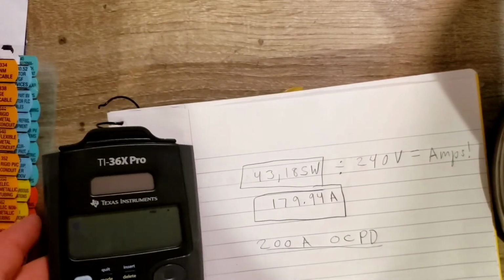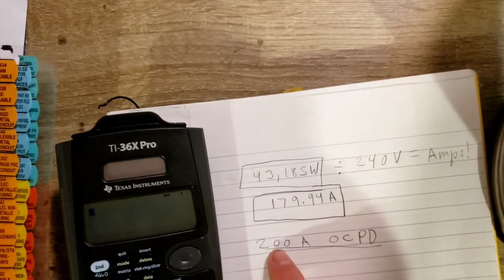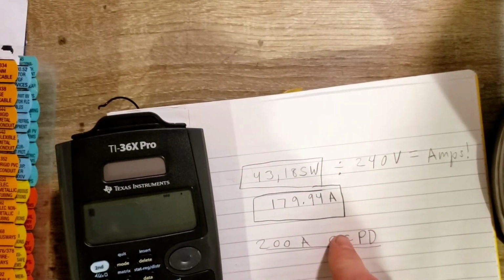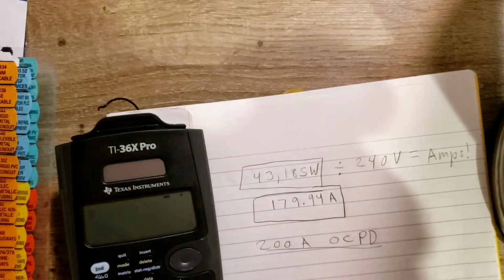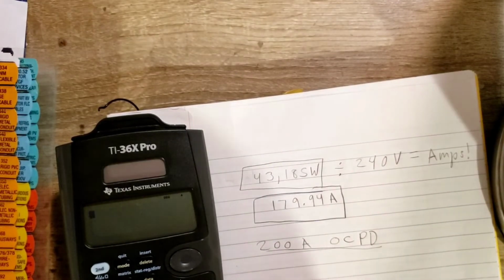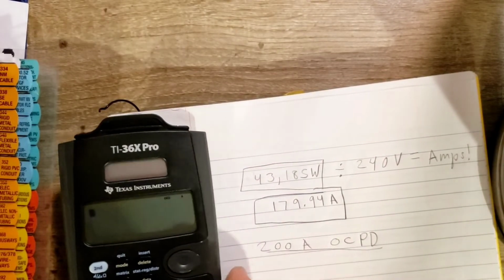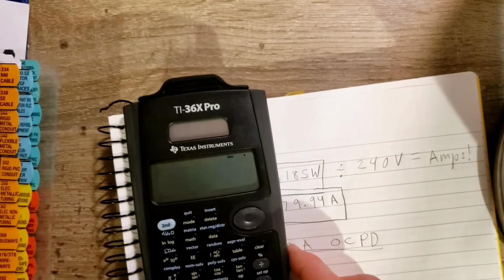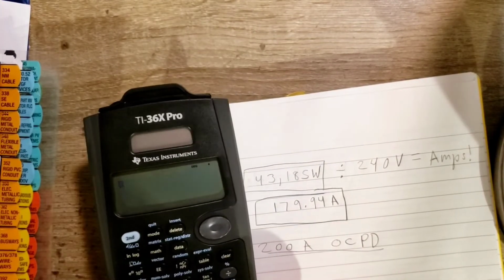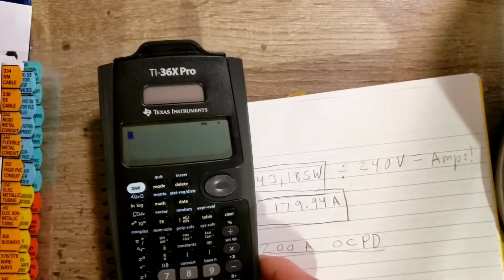Here's a kind of cool bonus at the end of the video. We have our overcurrent protection device, our main breaker. Now what size wire can we bring from that breaker? Just 200 amps, right? No. We got to rate it at a continuous load, so we got to do 25% over.